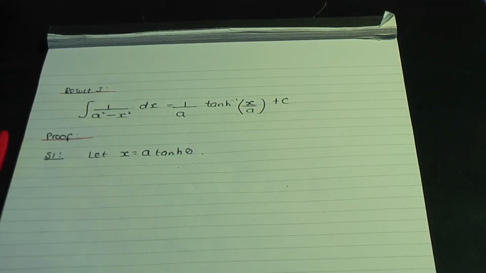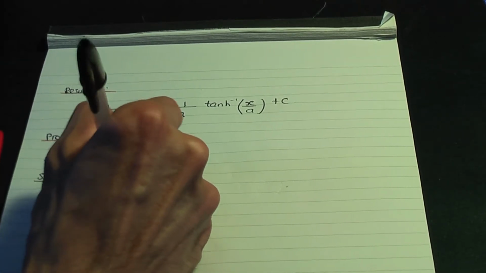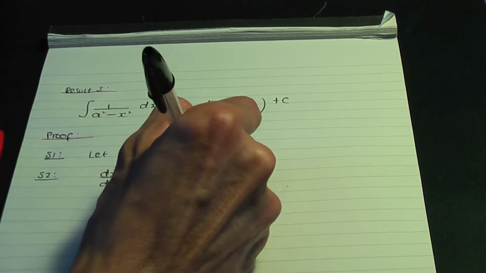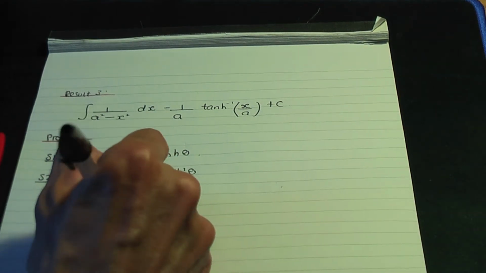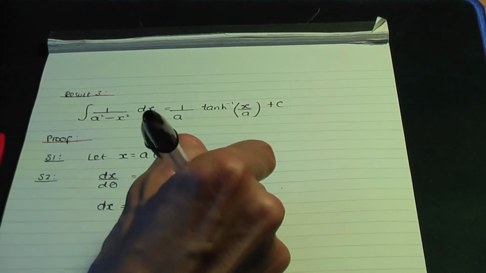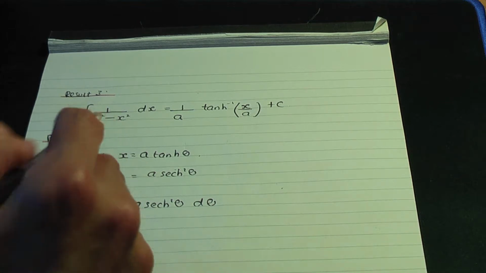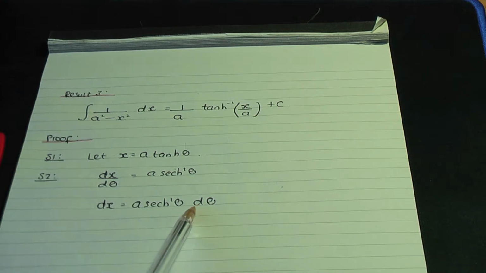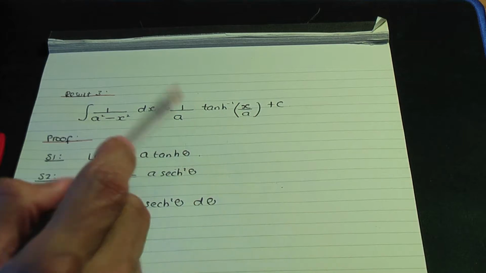Okay, so step number 2, when I differentiate, dx over d theta will be a hyperbolic sec squared theta. Okay, and dx will be a hyperbolic sec squared theta d theta. So we're going to replace the dx by a hyperbolic sec squared theta d theta, and we're going to replace the x over here by a hyperbolic tan theta.